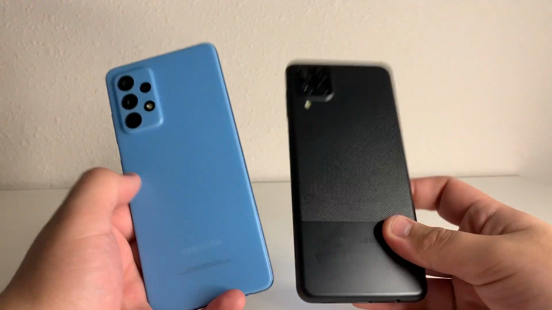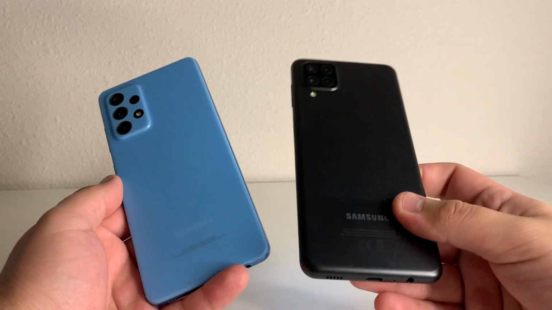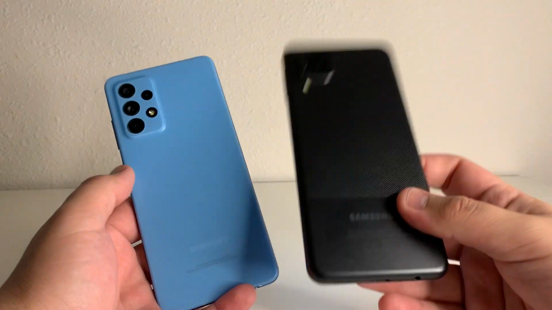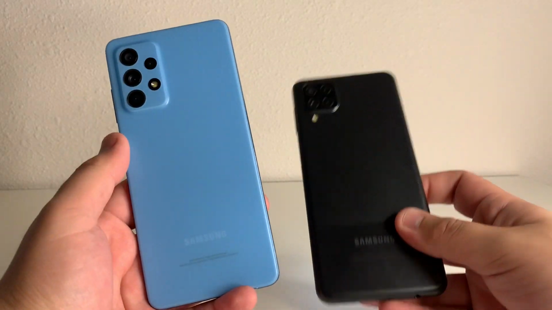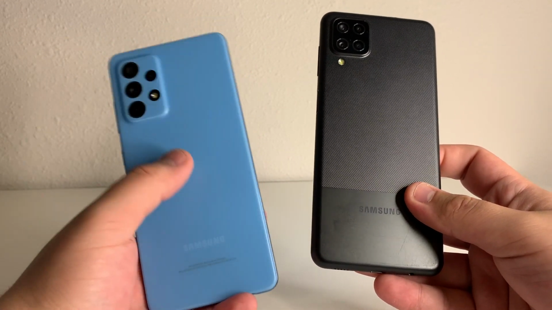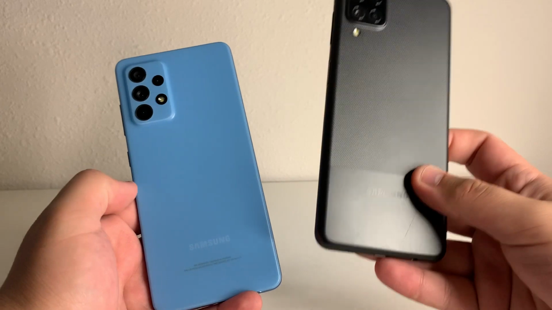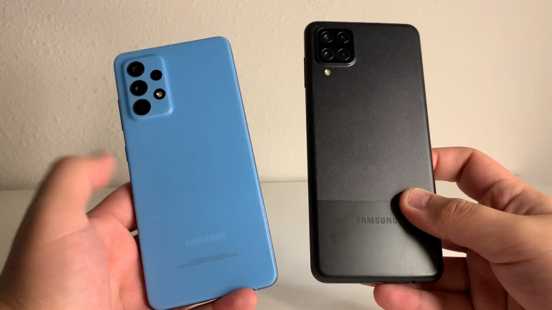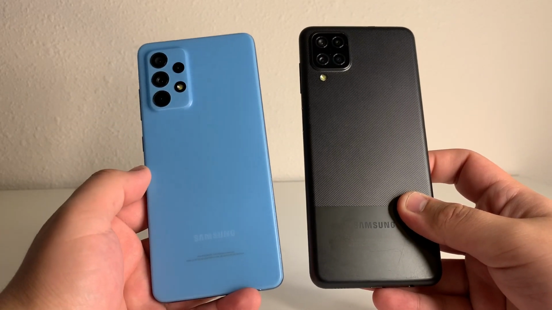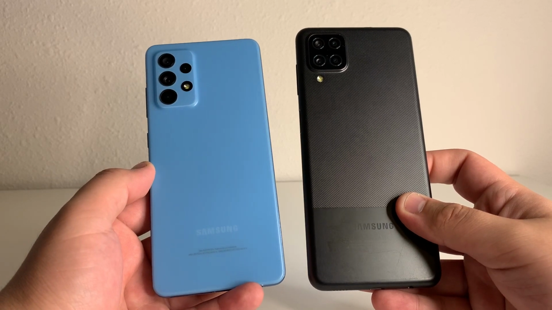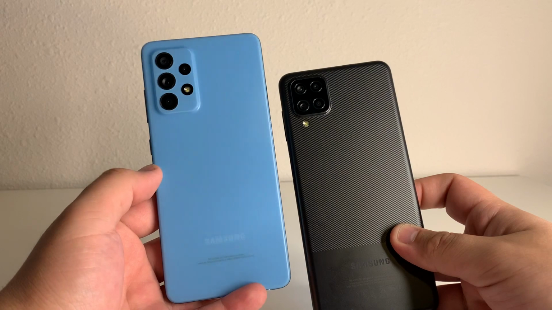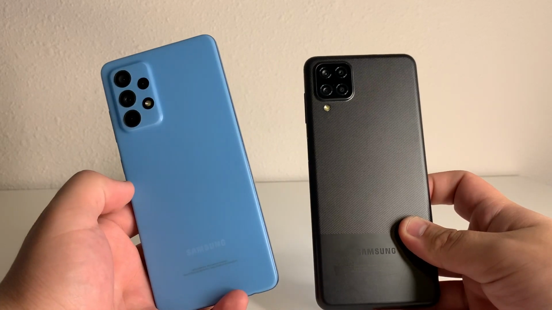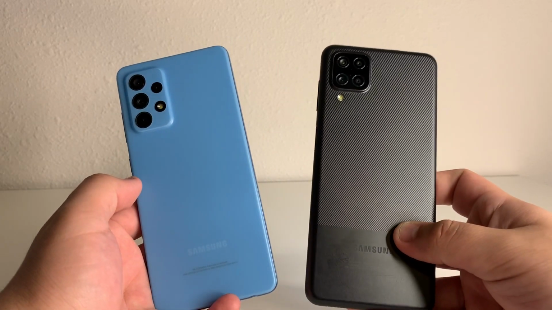Now getting into the weight of these phones, they're both going to be about 7 ounces. As far as the materials, both are going to be plastic. They're going to have a plastic frame. However, the Galaxy A52 does feel much more premium than the Galaxy A12. And I'm sure you guys know about that if you have the A52 already. Also, as far as the water resistance, the Galaxy A12 doesn't have it. But the Galaxy A52 has water and dust resistance and an IP67 rating, so really nice to see that.